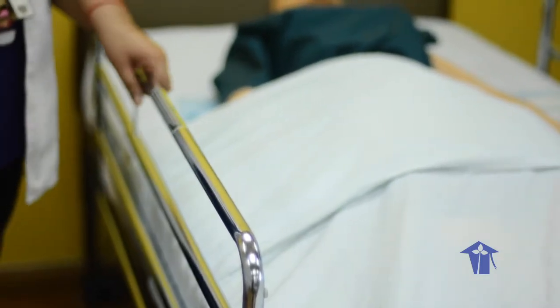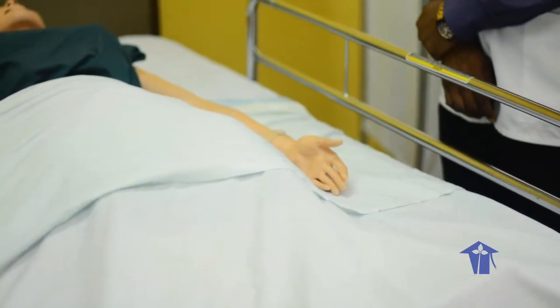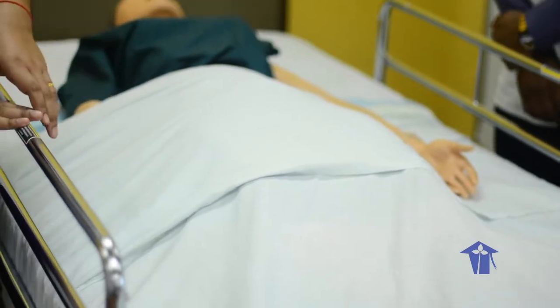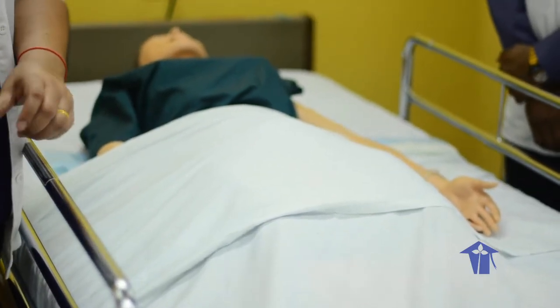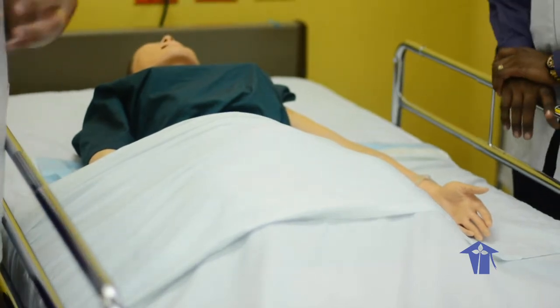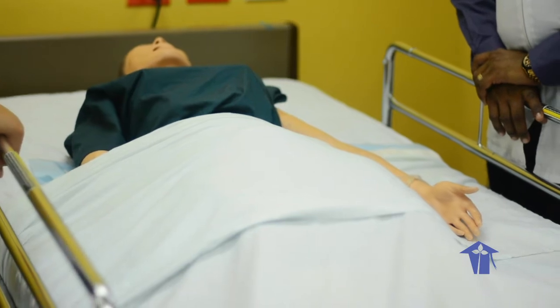So first we'll need to gather our equipment. Our equipment will just be sheets. We will have our dirty linen basket. Again, you have black bags, you have red bags. Black bags are obviously for non-soiled sheets. Red bags are for soiled sheets. Soiled sheets can be any bodily fluid, so you'll put it in a red bag, all right? So we are going to go ahead to change our patient's sheets.